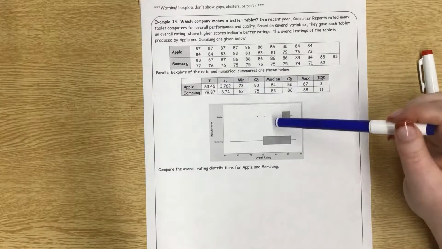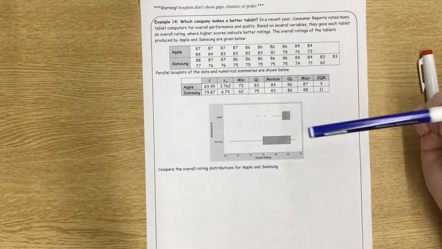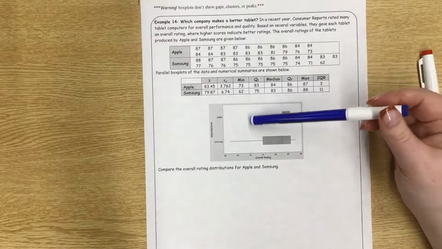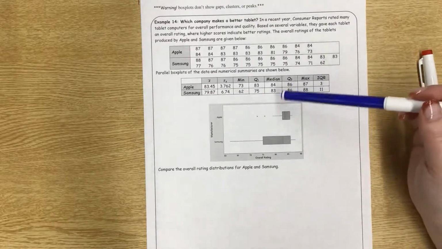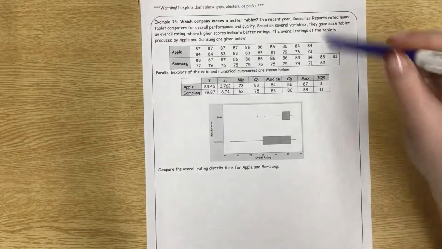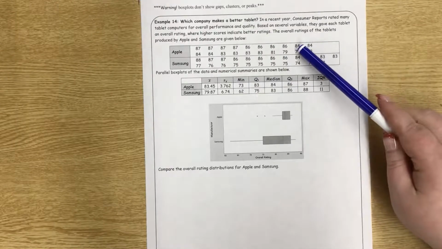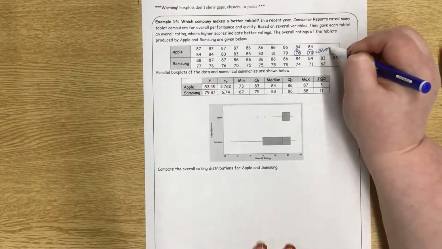Then if you look down here, we don't even have to do math or use the IQR to find our outliers because they're already mapped on the graph for us, okay? We can see that those outliers are in Apple and they are at, let's see, what are our lowest two here? We have 73 and 76. So 73 and 76 are our outliers, okay?